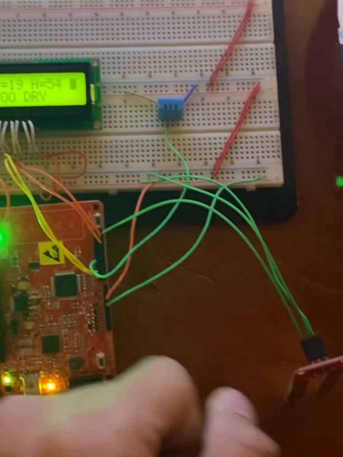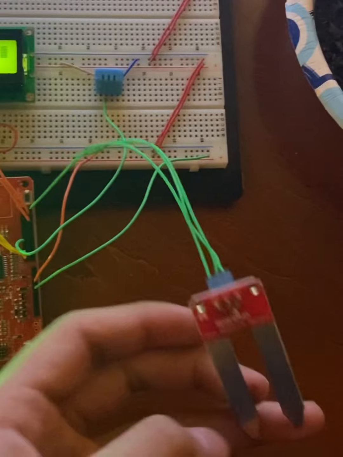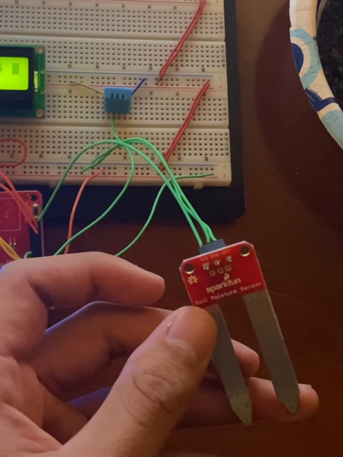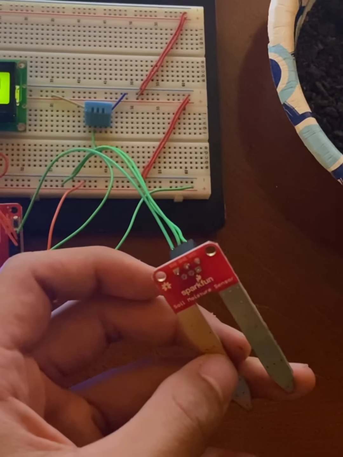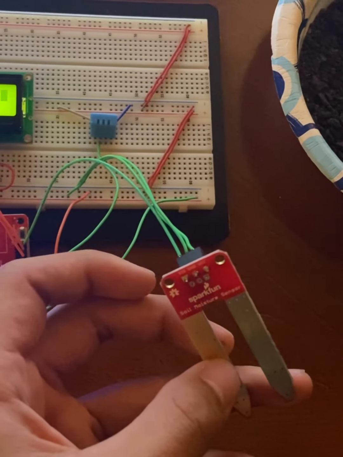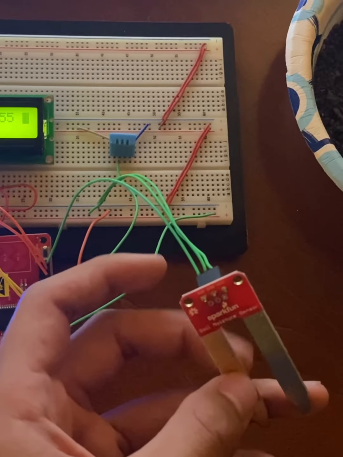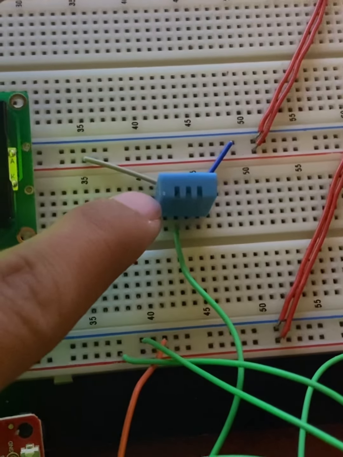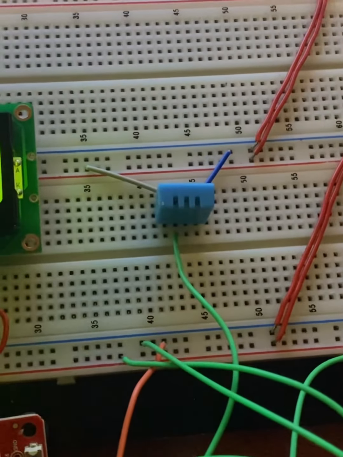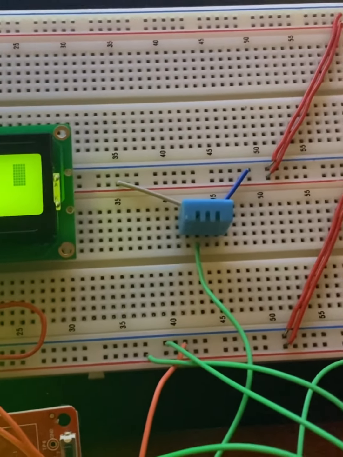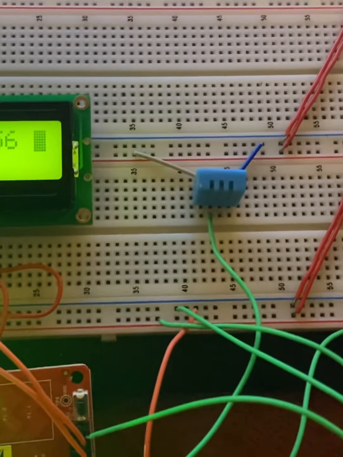Starting off, I want to take a look at these 2 sensors. We have the soil moisture sensor, which you plant into the soil and it reads the conductivity between these 2 probes. And then we have the temperature and humidity sensor over here, which reads the temperature and humidity around the environment and returns a signal to the PSOC.